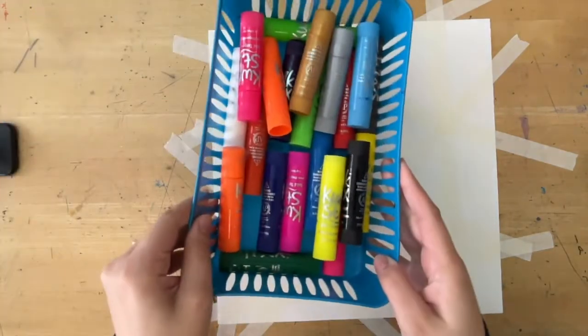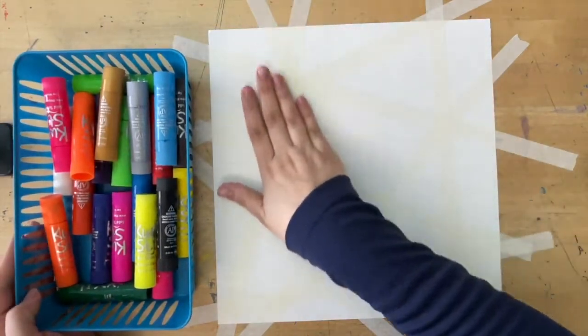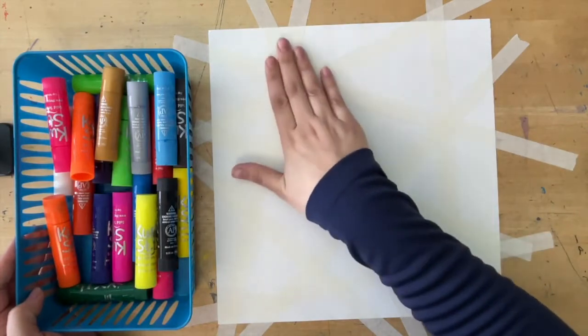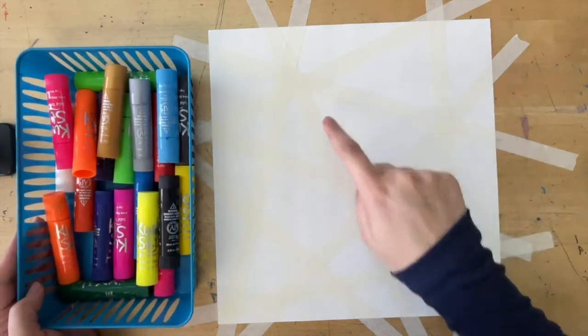Now what we're gonna do is take our paint sticks. You can use any colors you want. And since we're taking off the tape after, don't really worry about getting too much of the paint stick on the tape. Worry about getting the paint stick on the white bits of paper.